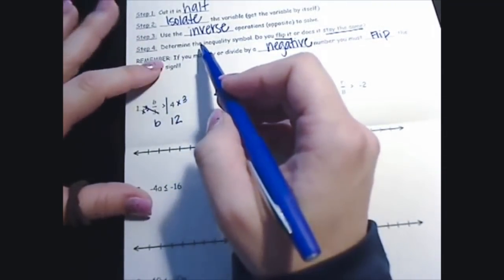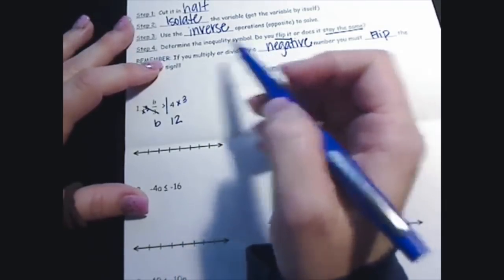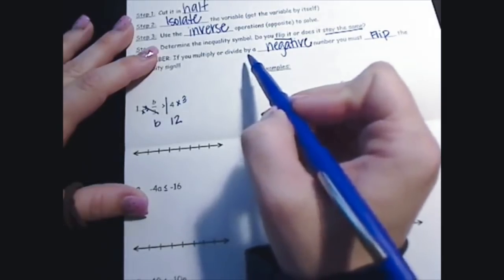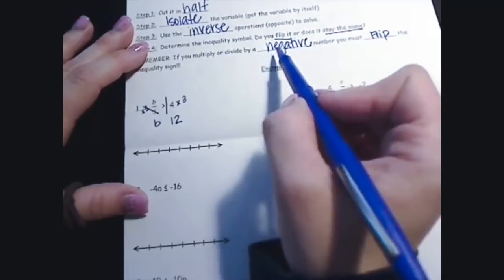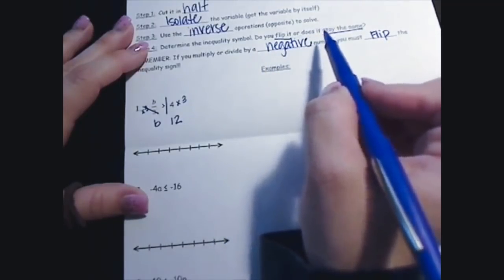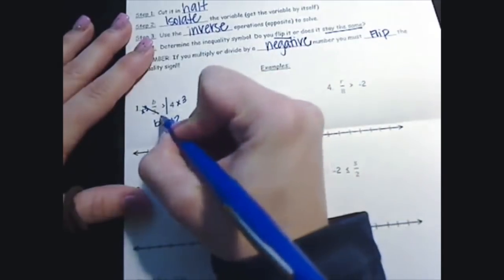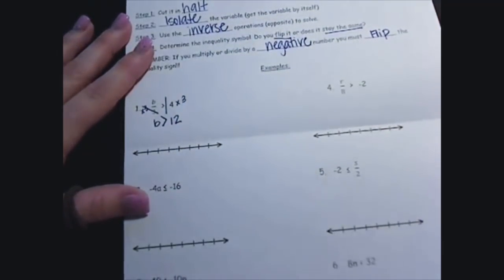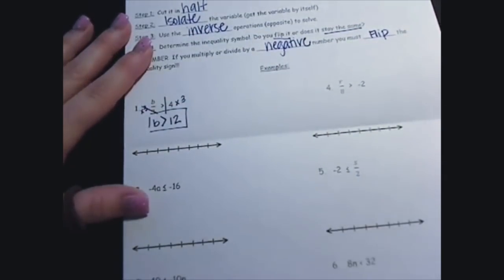Now, I need to ask myself, did I multiply or divide by a negative number? I multiplied by a positive 3, so no, I did not. So since I did not multiply or divide by a negative number, my inequality symbol will stay the same. So I will just bring my greater than symbol down. I don't need to flip anything because that 3 is a positive. So b is greater than 12 is my final answer.